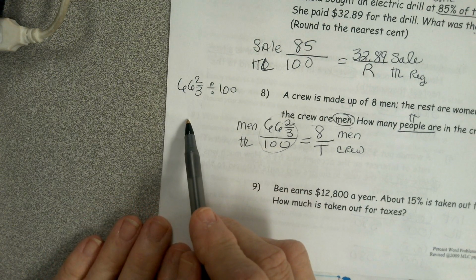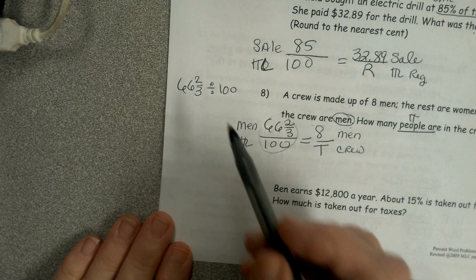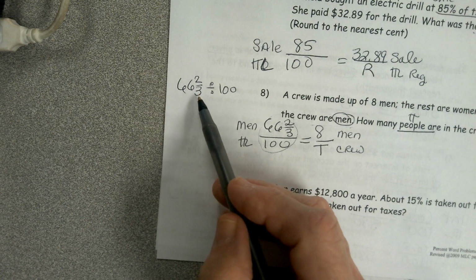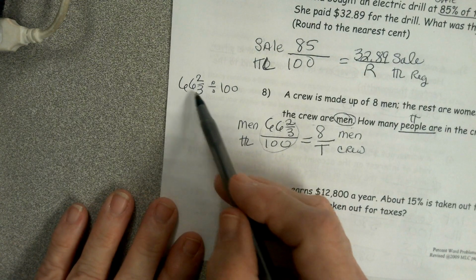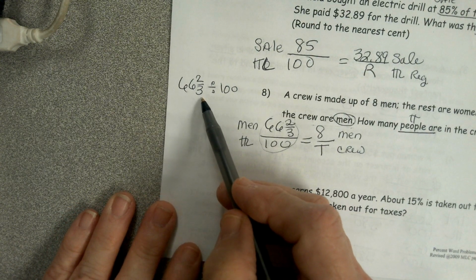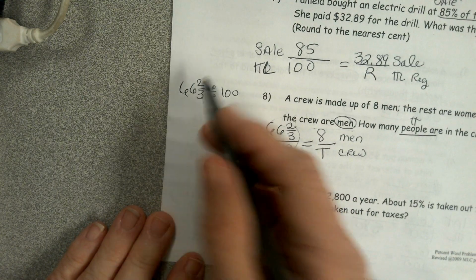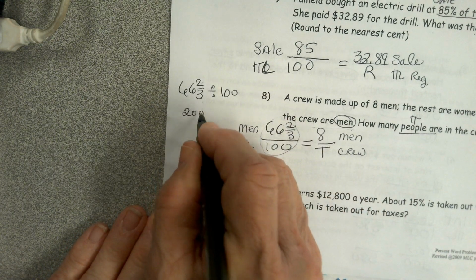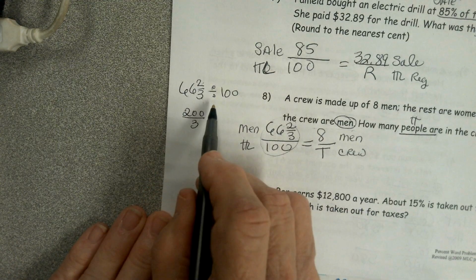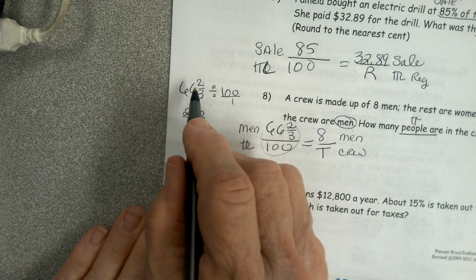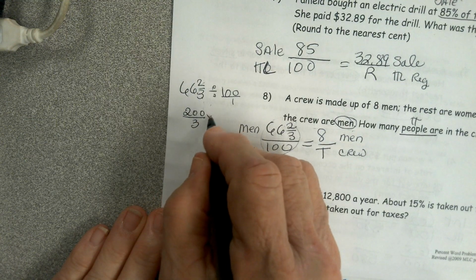We're working with fractions. Improper. So 66 times 3, I think, is 198. Somebody put that on your calculator. Just go ahead and put 66 times 3 first. 198. So 198 plus 2 is 200 over 3. And then it's dizzy division. So I have to leave, change, and what?